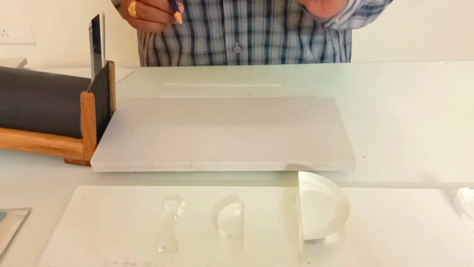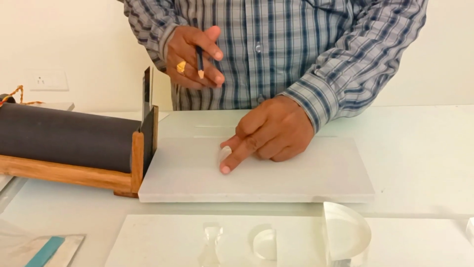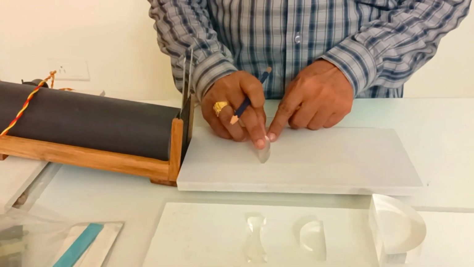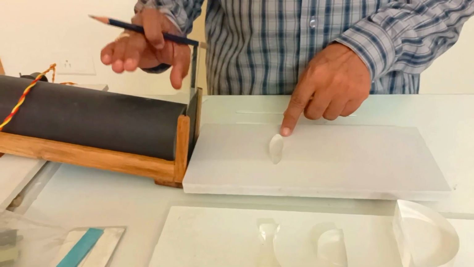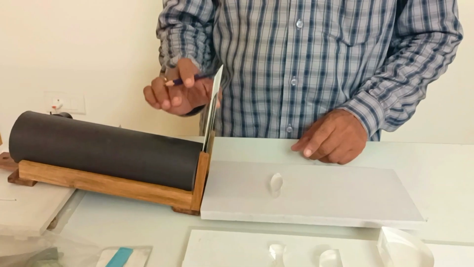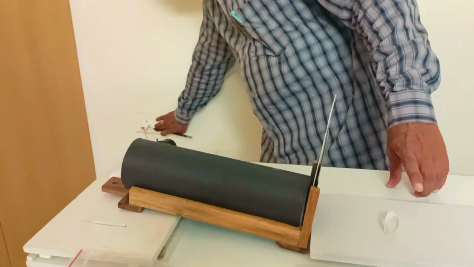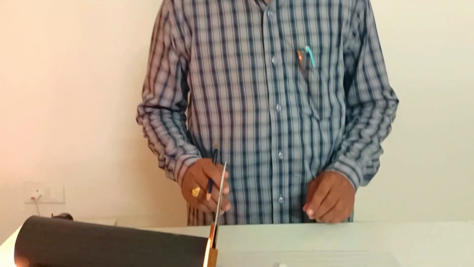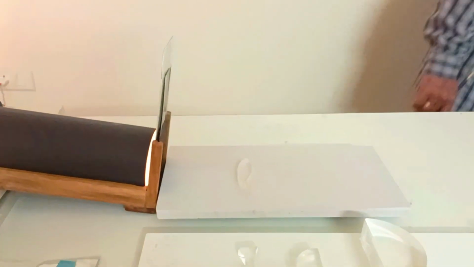Today we are going to learn about spherical aberration. So here I have taken this convex lens and I am placing this convex lens here, and this is our light source. Now I will switch on the light source. And for clear vision I am also switching off the light. Now I am opening the slit slowly.